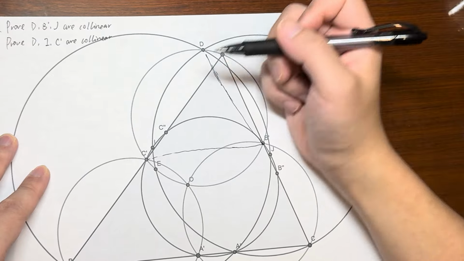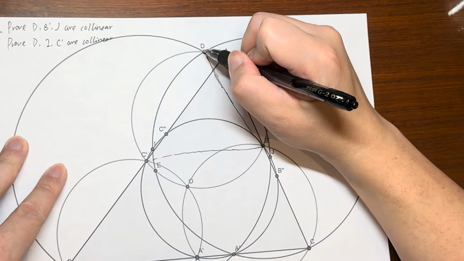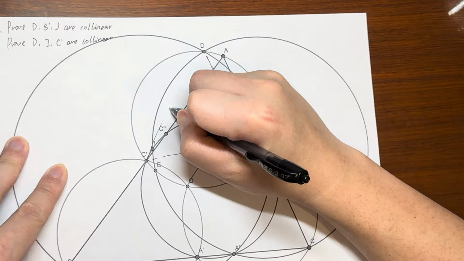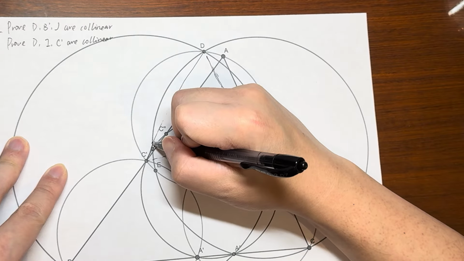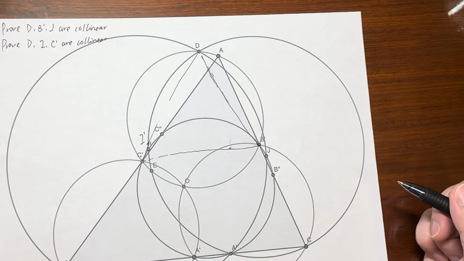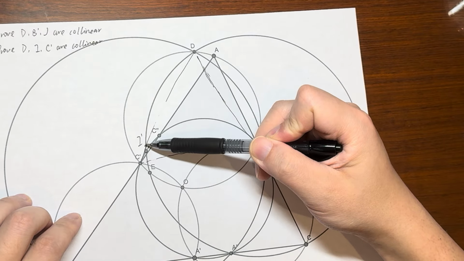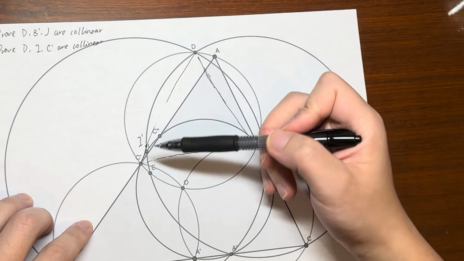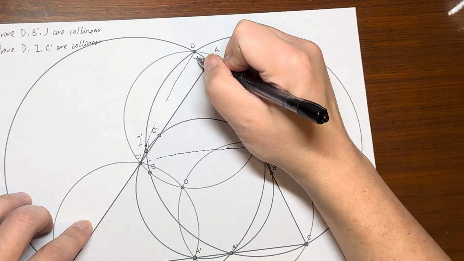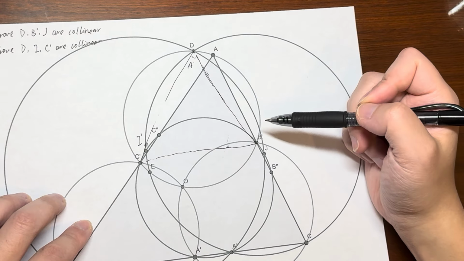Let's just connect C prime and D. Let's call that point I prime. We already know that the angle C prime D B prime is angle A. So this is angle A.